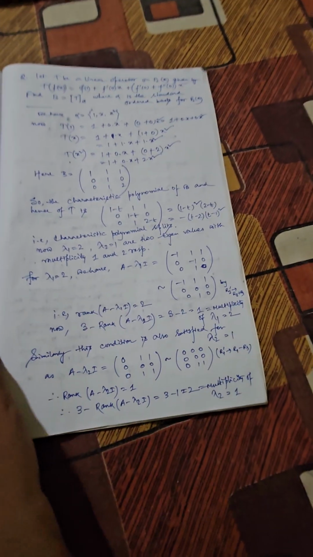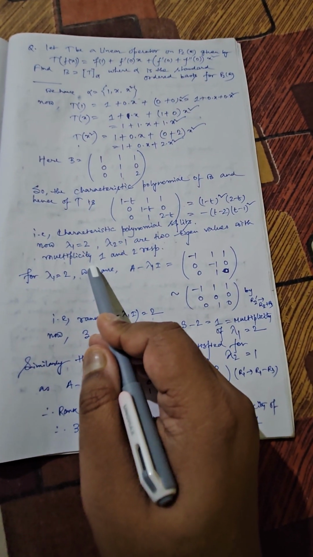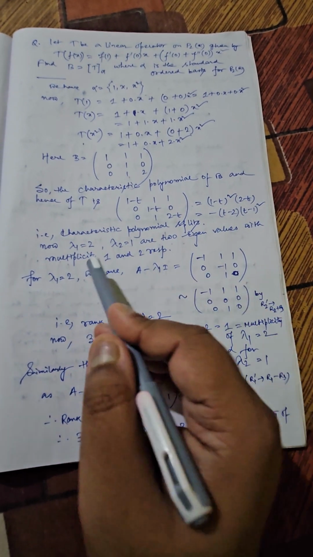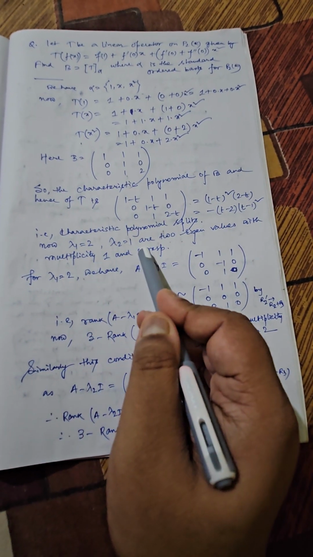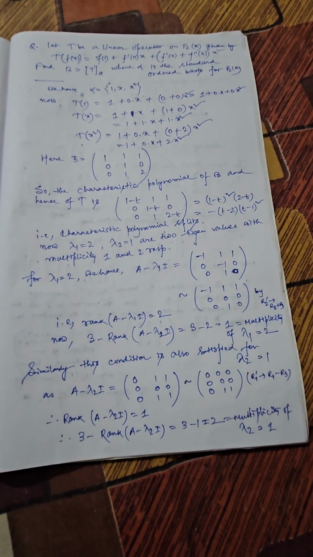Now moving on to the next condition, what you have to check, for lambda equals 2 and lambda equals 1, I have renamed them as lambda 1 equals 2 and lambda 2 equals 1, that are the two eigenvalues.